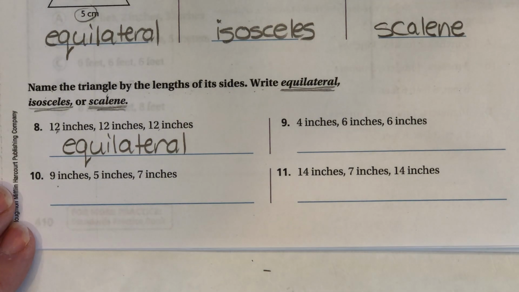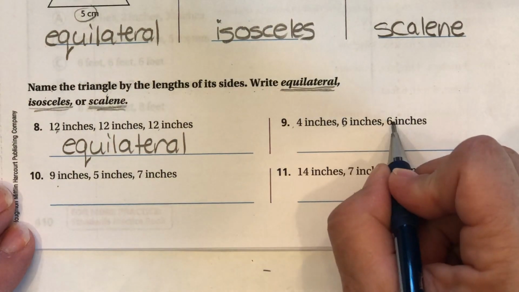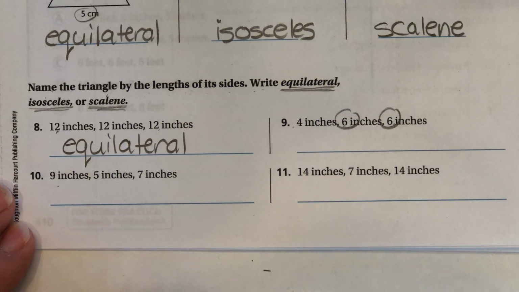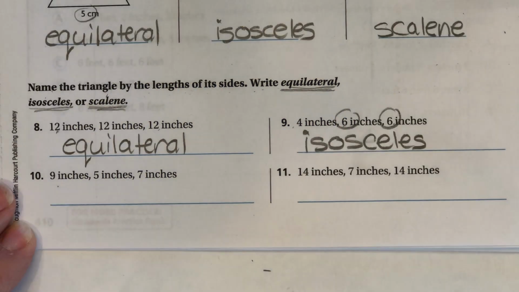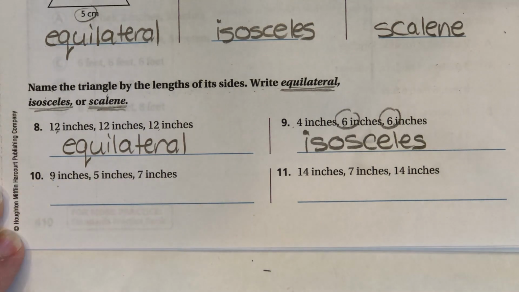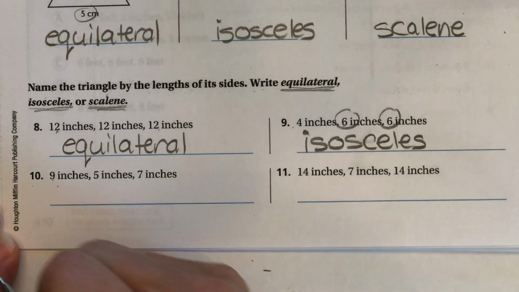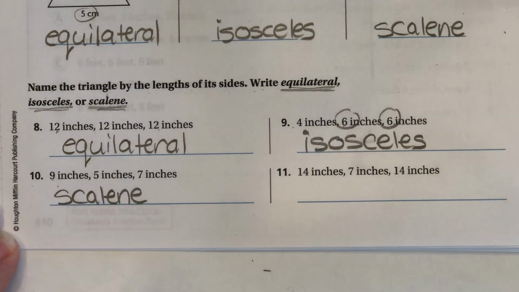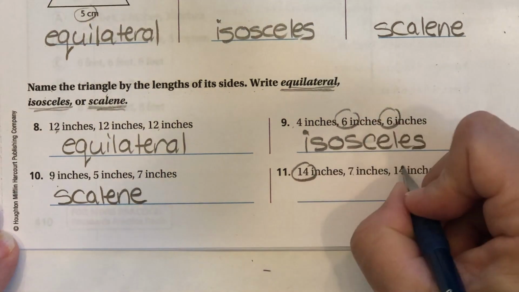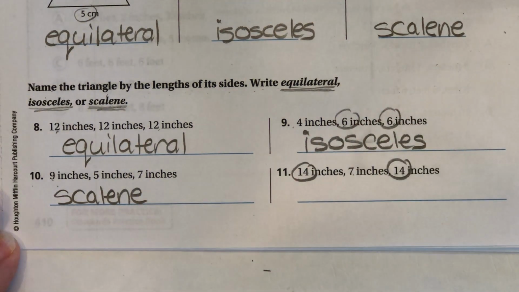Equilateral, all sides the same length. 4, 6, 6. 2 sides the same length. Isosceles. Number 10, 9, 5, 7. No sides the same length. Scalene. 14, 7, 14. 2 sides the same length.